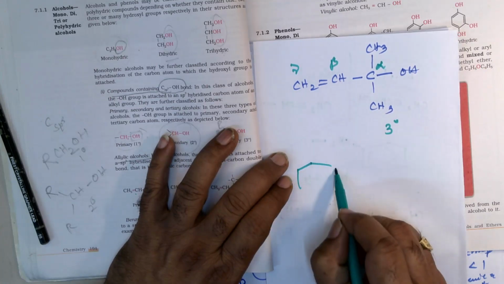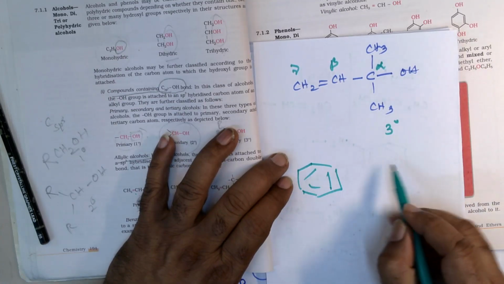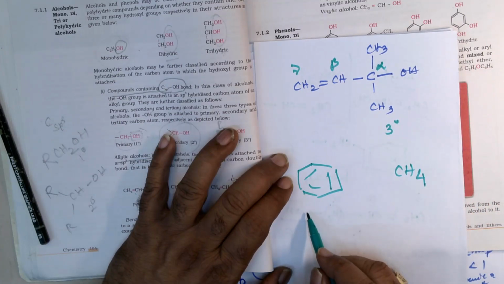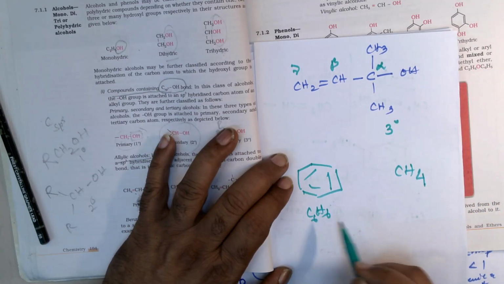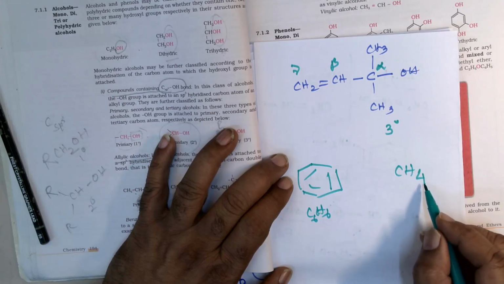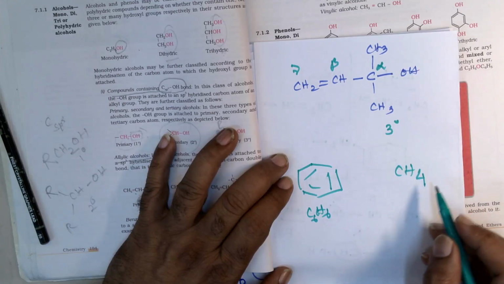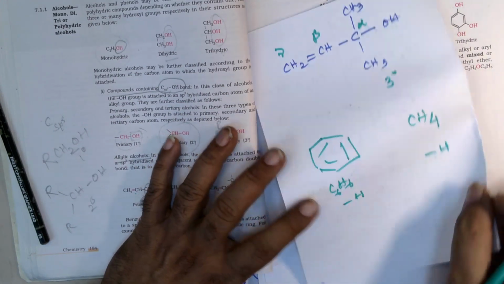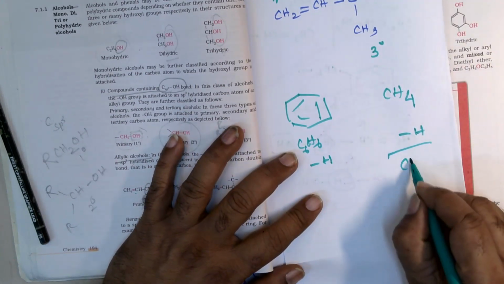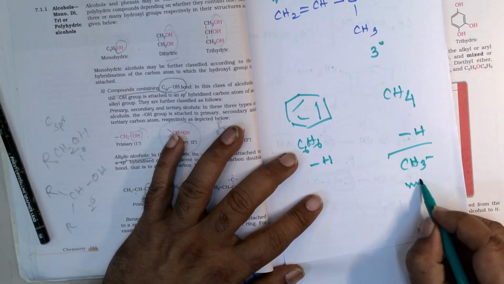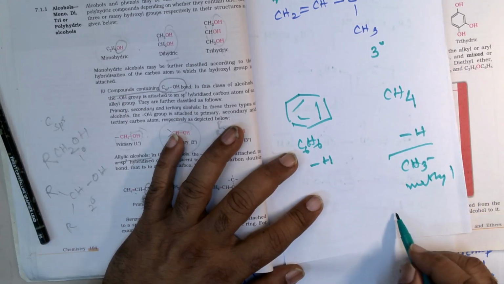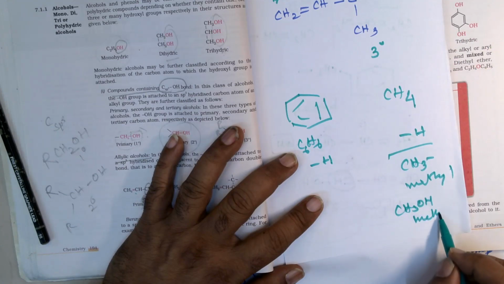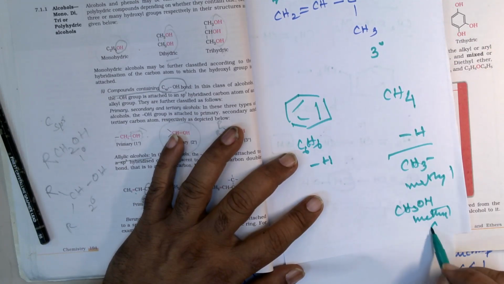For instance, this is benzene. This is methane. What is the molecular formula of benzene? C6H6. What is the molecular formula of methane? You know very well, CH4. So, less one hydrogen atom. Less one hydrogen atom. It is called what? That is CH3. Then you call it methyl group. Then you add OH group. You are able to get methyl alcohol. That is methanol or methyl alcohol by trivial name.